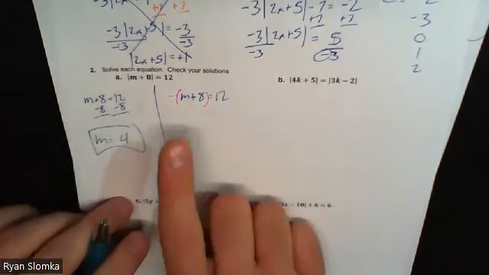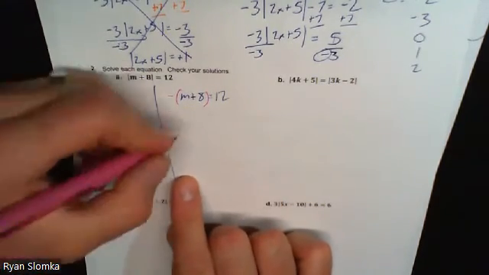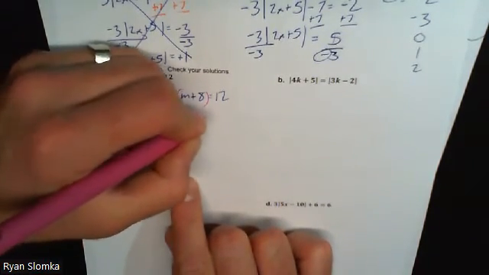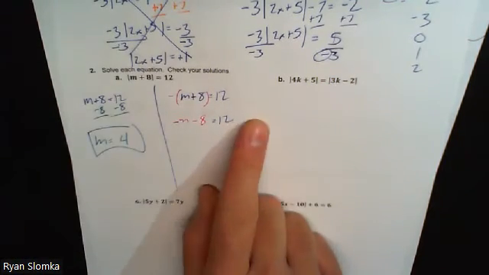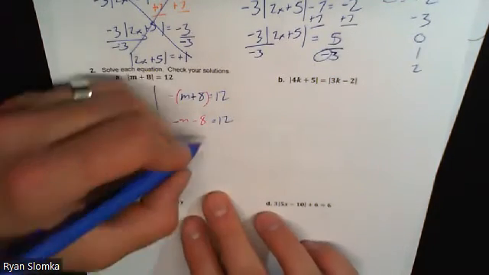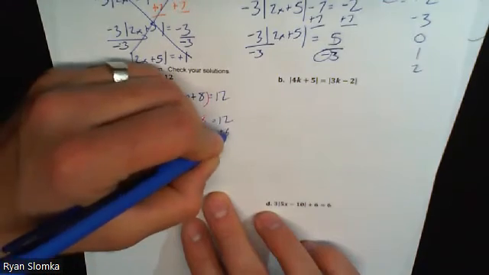Okay, for our second one, we're going to start with our distributive property. That's going to be negative m and negative 8. And it's still going to be equal to 12. Now I'm going to move my 8 over, and I'm going to divide by negative 1. I'm going to start by moving my 8 over using addition this time.